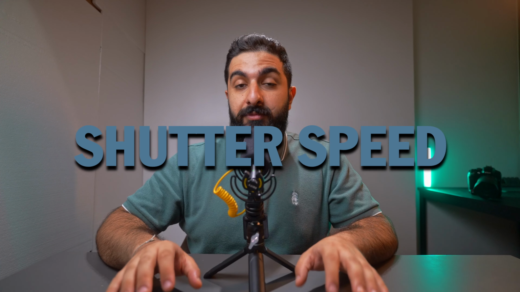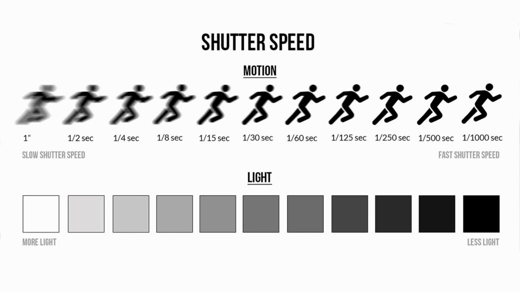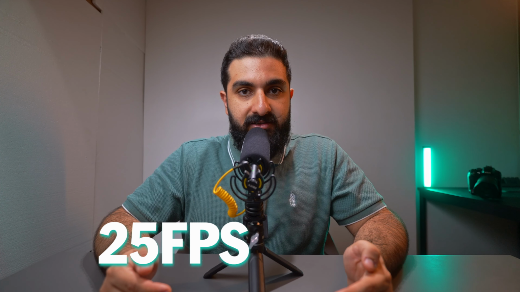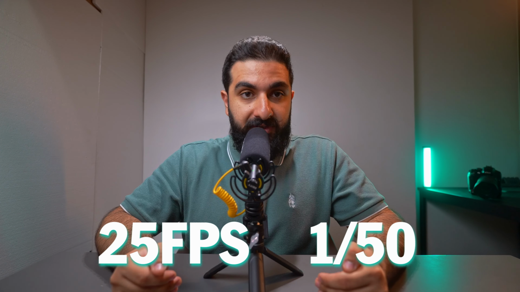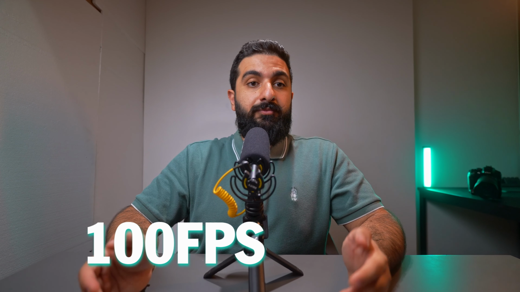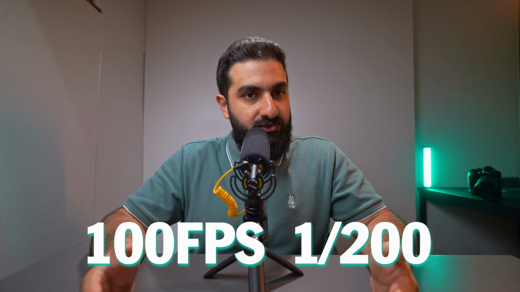The second one would be shutter speed or shutter angle. This controls how much motion blur there is in your image. We've always heard filmmakers talking about the 180-degree shutter rule, which means the shutter speed should be twice the frame rate. So if we're shooting at 25 FPS, the shutter speed should be 1/50. If we're shooting at 100 FPS, the shutter would be 1/200, and so forth and so on. This is how you calculate your shutter speed.